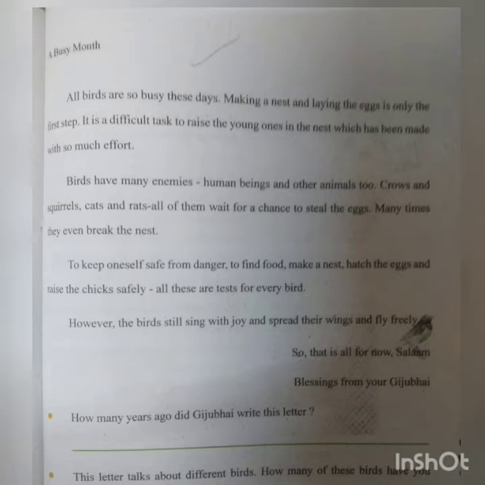Yes, if one bird lays an egg, the enemy of the bird is in search of a chance to break those eggs or to eat them up. Fine, so enemy birds are there.